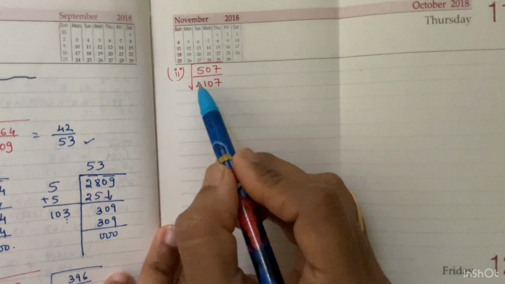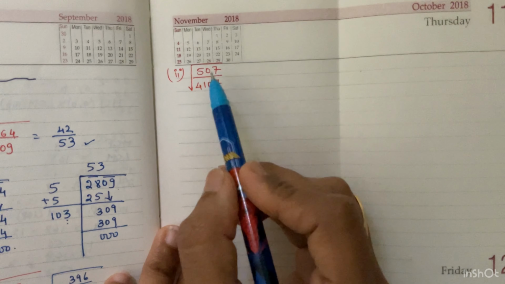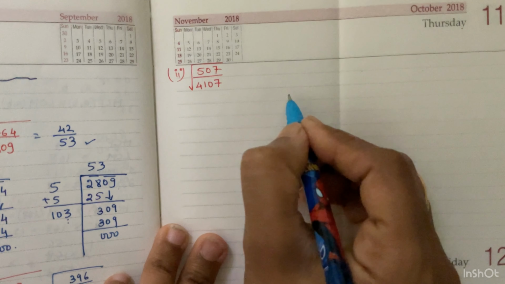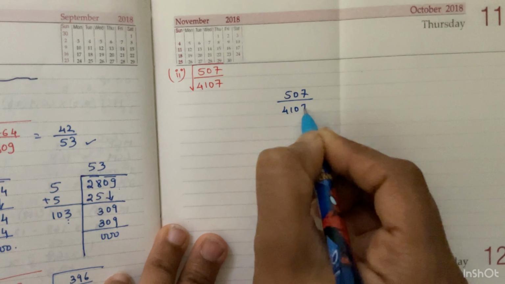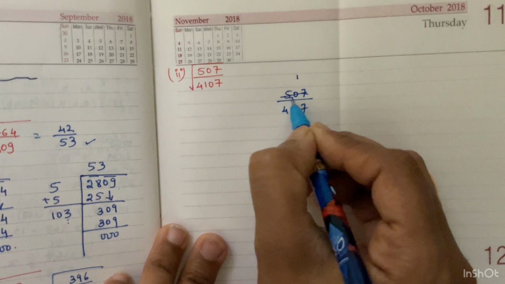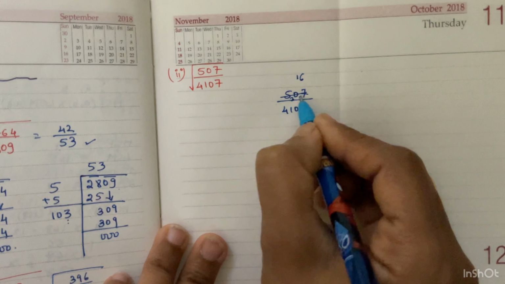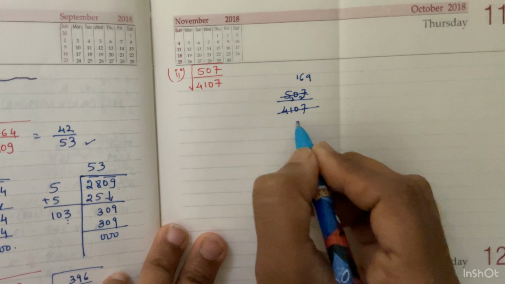Question number 2, square root of 507 by 4107. See here, before finding the square root of this value, first we will find the simplest form of this number, that is 507 by 4107. Now let's cancel with the 3. 3 1s are 3, 5 minus 3 left with the 2, 3 6s are 18, 20 minus 18 left with the 2, 3 9s are 27. Okay, now at the denominator, 3 1s are 3, 4 minus 3 left with the 1.